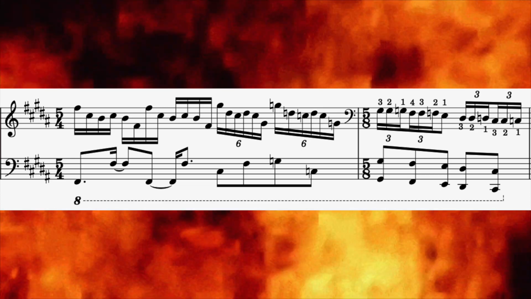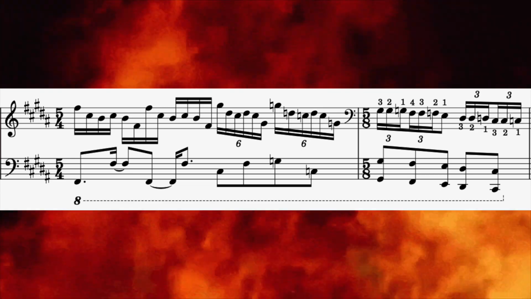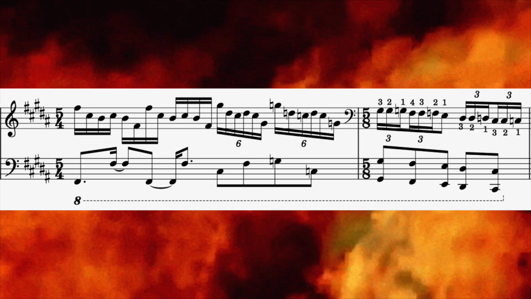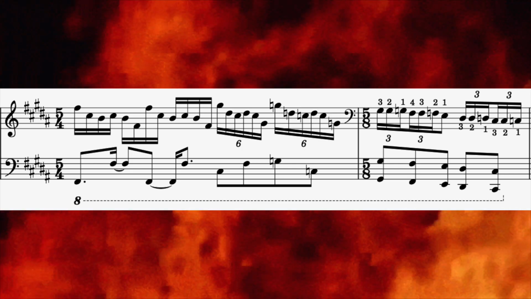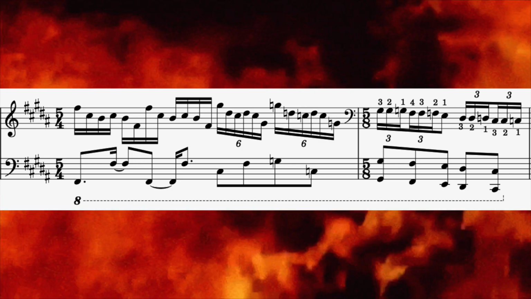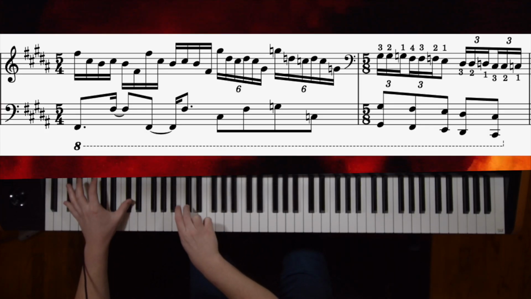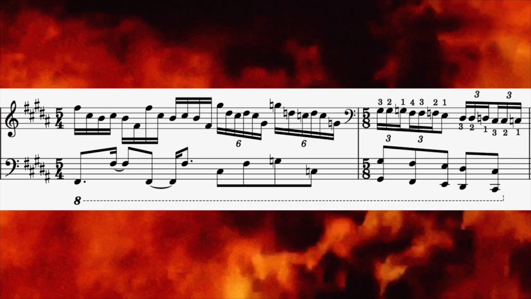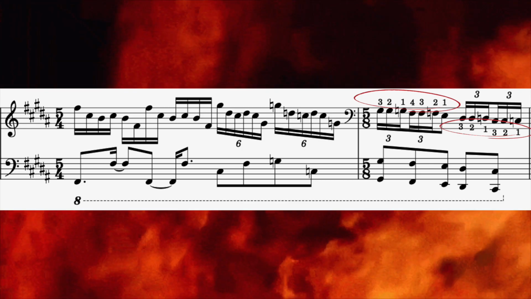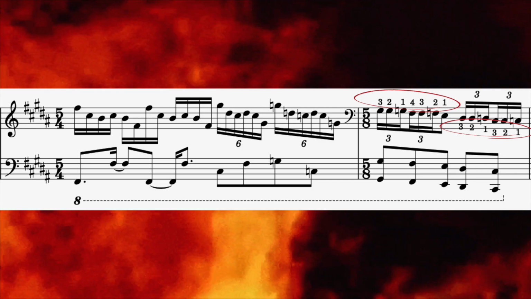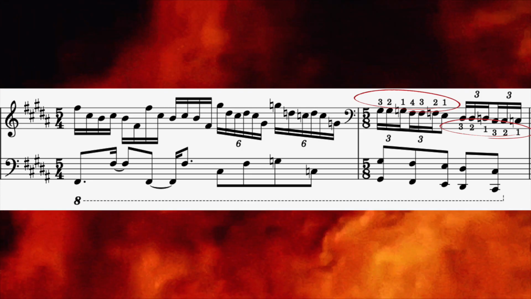The 5/8 measure is really difficult because on a piano or a weighted keyboard, it's very difficult to play the same notes repeated quickly. That's why I use this kind of weird fingering. It actually makes it much easier. So I highly recommend using that fingering or something similar. It's a lot harder if you try to do the repeated notes with the same finger.